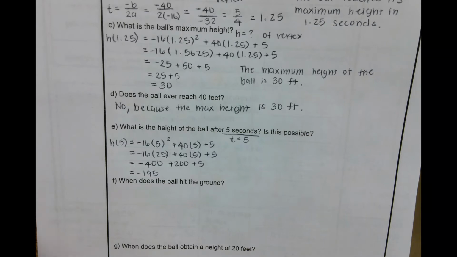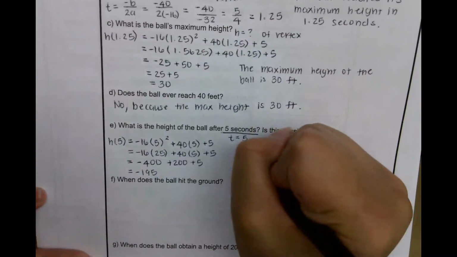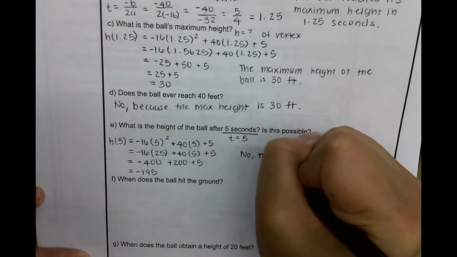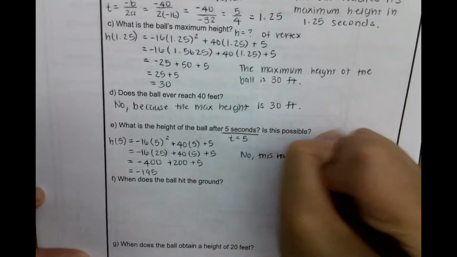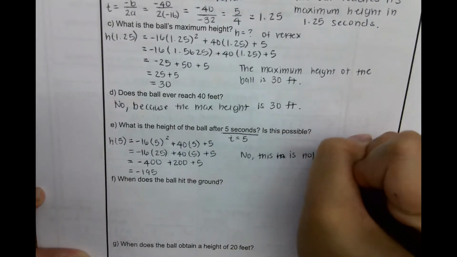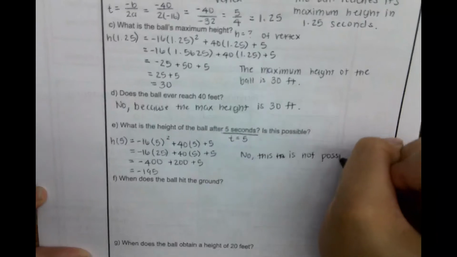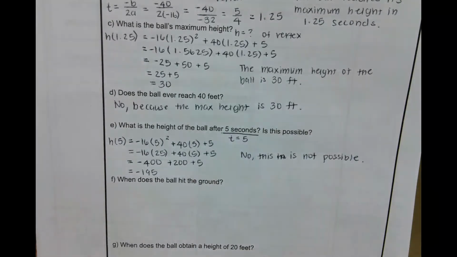Is this possible? No, this is not possible. And what that means, oh, I spelled this wrong. No, this is not possible. And what this means is that before 5 seconds passed, the ball had already touched the floor. Okay.